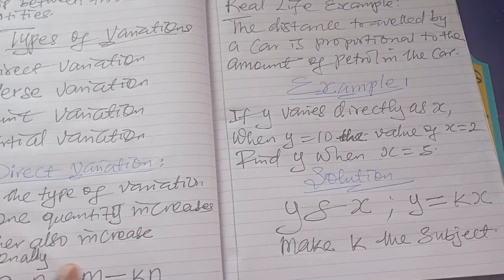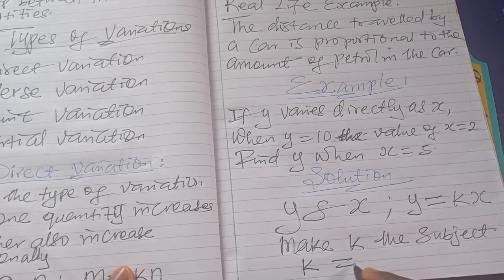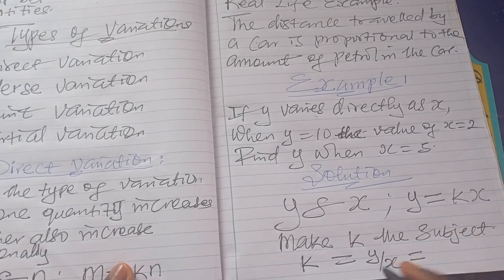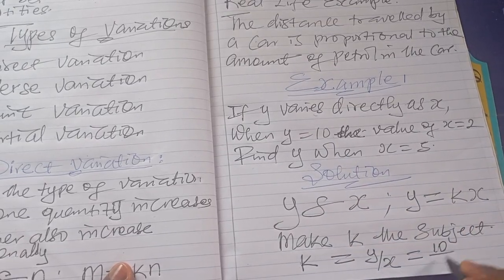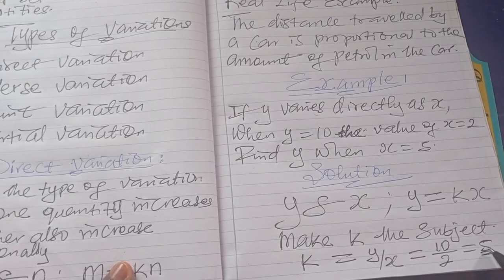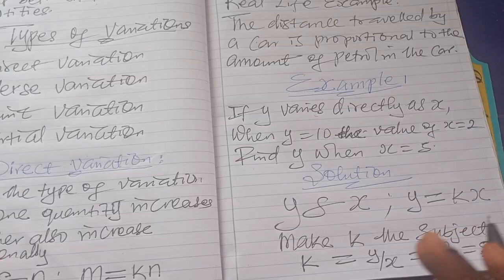So you have k equals y over x. Now substitute the value of y is 10 and x is 2, so this is 10 over 2, which is 5. So the value of k here is 5. We are going to use this 5 to form the relationship connecting x and y.